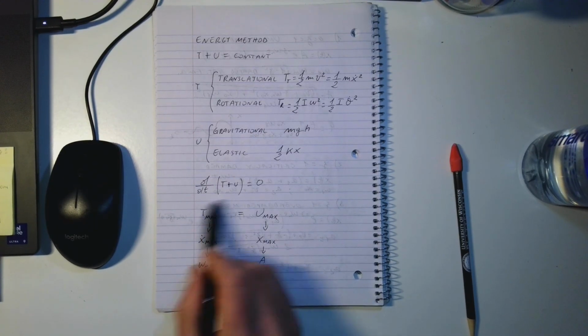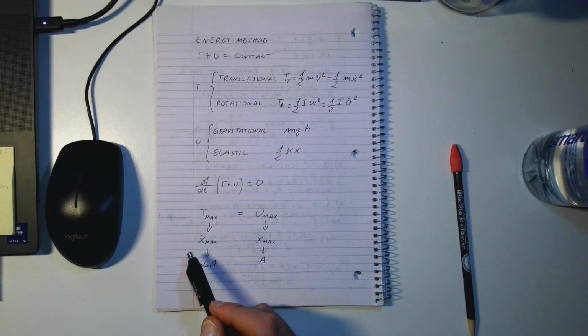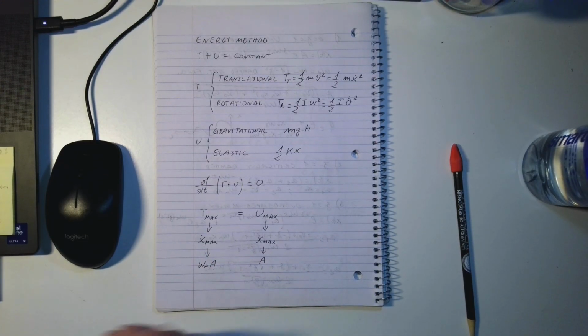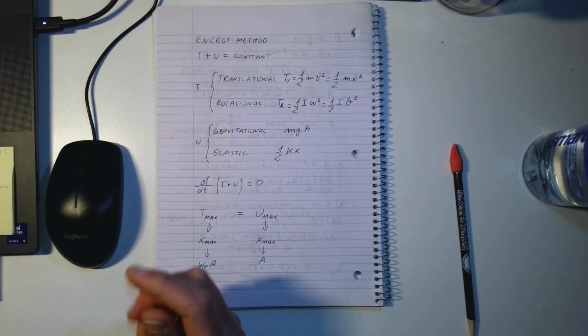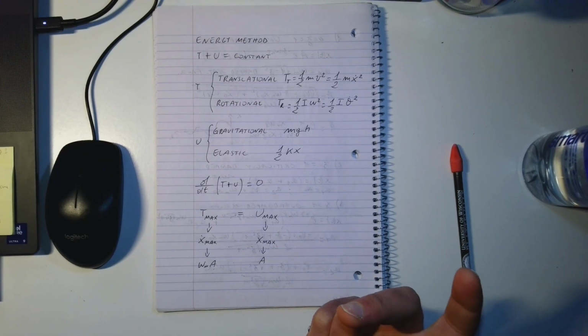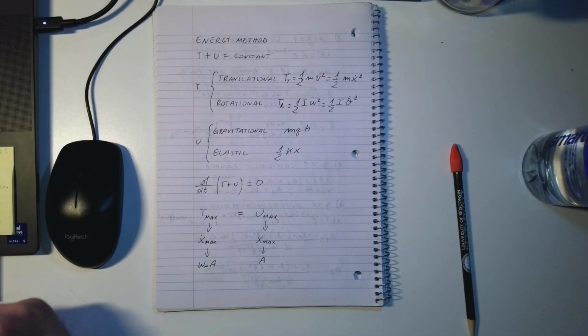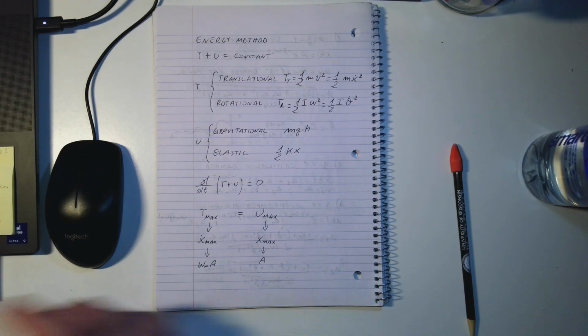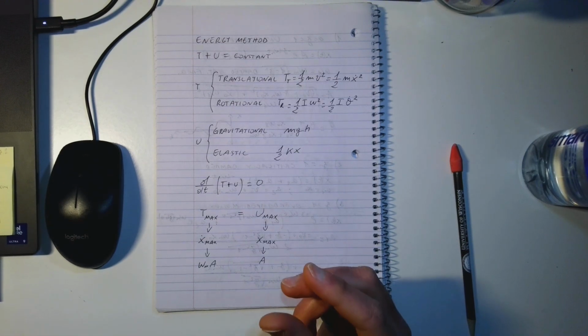Also, this is very interesting. For example, if we look at the oscillatory motion of a mass connected to a spring, we can see that when the spring is stretched to the maximum, we have the maximum potential energy, which is basically when the mass stops the motion, at the maximum extension of the spring.